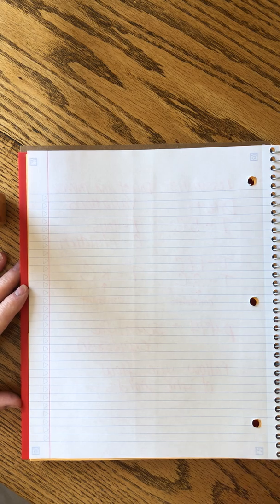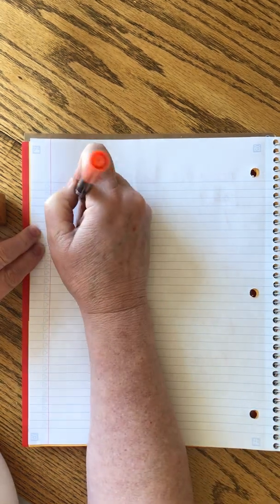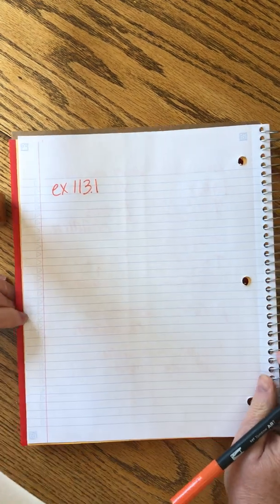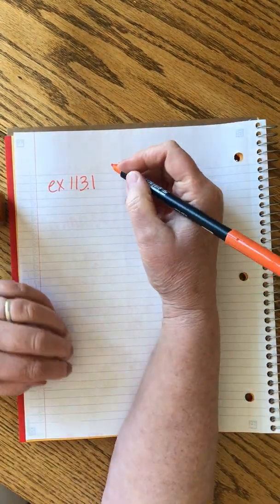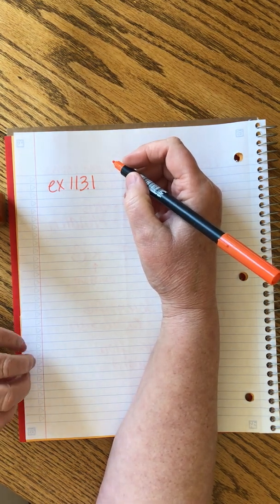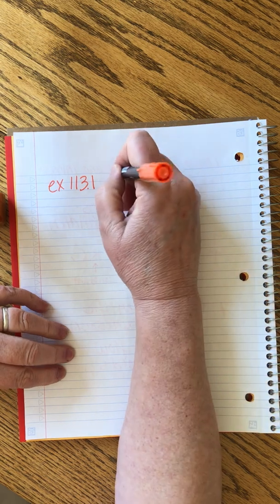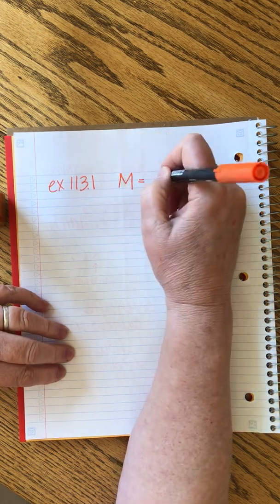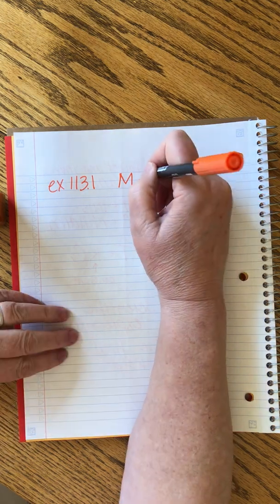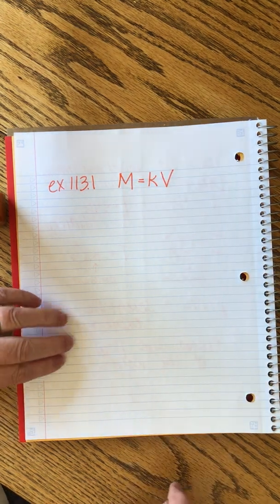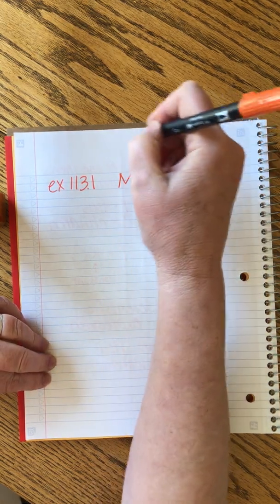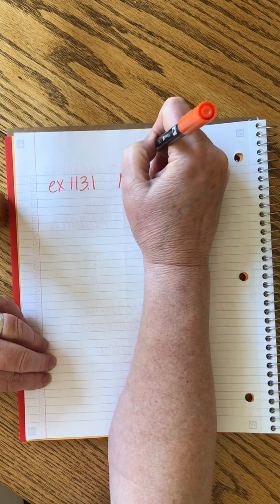Ready? Example 113.3. No, 0.1. What am I saying? Okay. This says the mass of a substance varies directly as the volume. The mass of a substance varies directly as a volume. As soon as I see the words varies directly, I know, oh, there's got to be a constant in there. This is the equation we'll use for our formula, or our scenario here. This, again, is the constant.